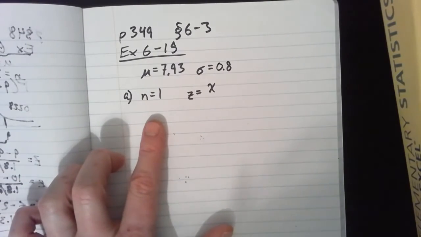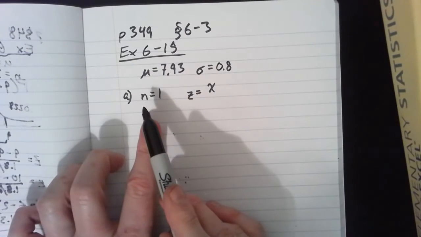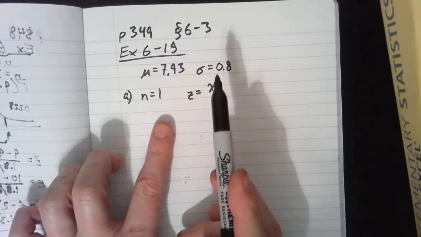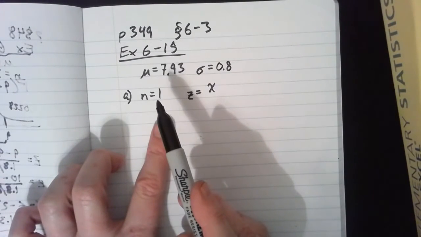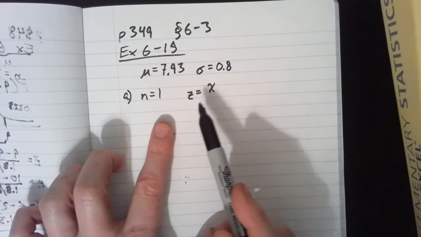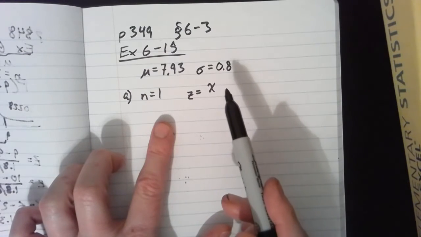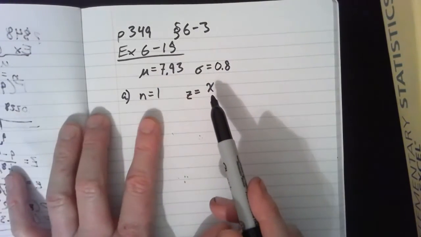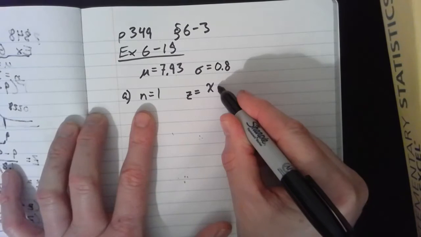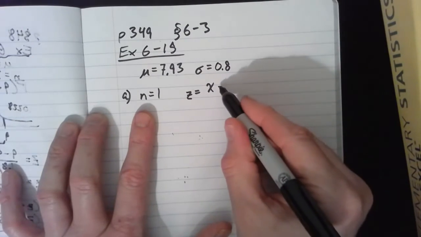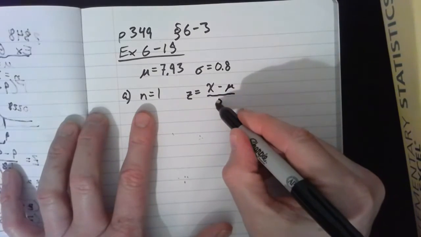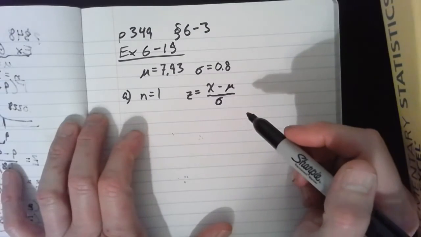So anyway, in part A, we are dealing with essentially a sample size of 1. So here, if we take our standard deviation and divide it by the square root of 1, that's not going to change it. Basically, our z-score is going to be the value from the distribution. If we're looking at a sample of size 1, the average of one thing would just be that single thing itself. The average is still the average, right? And then the standard deviation is just the standard deviation by itself.